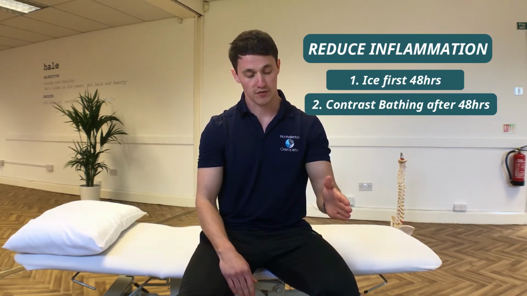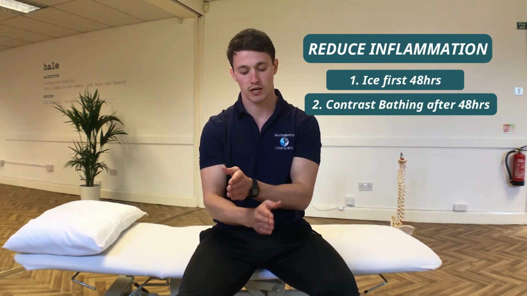So if we do that for 20 minutes, it will go ice for 5, heat for 5, ice for 5, heat for 5. That'll encourage the flushing out of the bad inflammation, then it'll get the good inflammation and encourage a bit of healing if there's been any micro tears, anything like that.